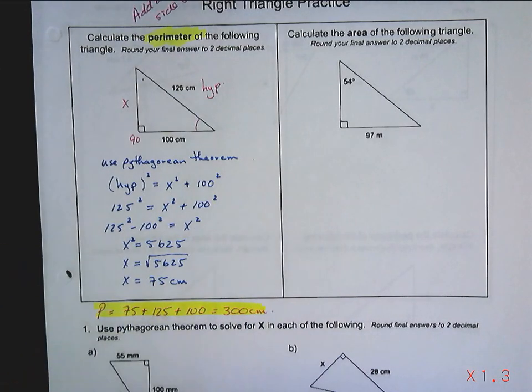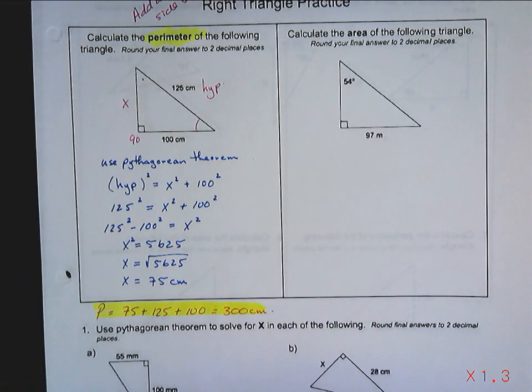So just because we're doing sine, cosine, and tangent doesn't mean that we can forget about Pythagorean Theorem. It's going to show up and we're going to have to use it. Okay?